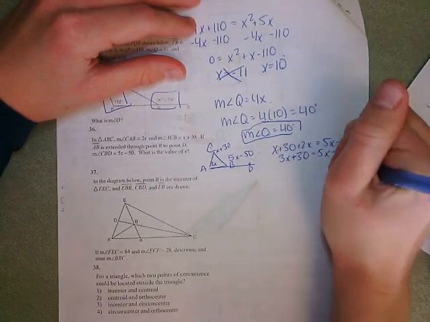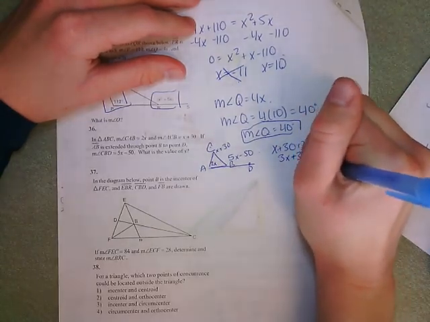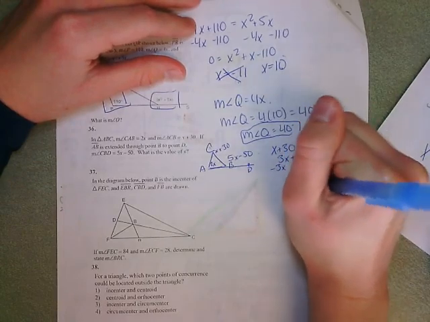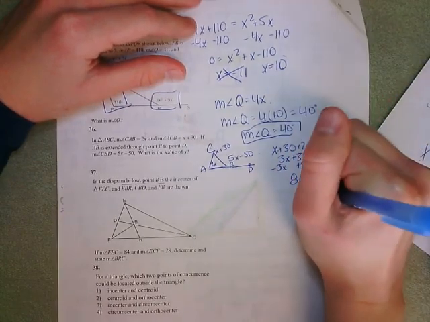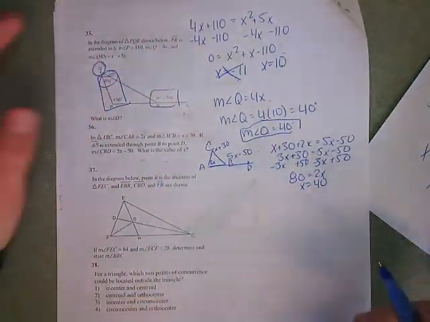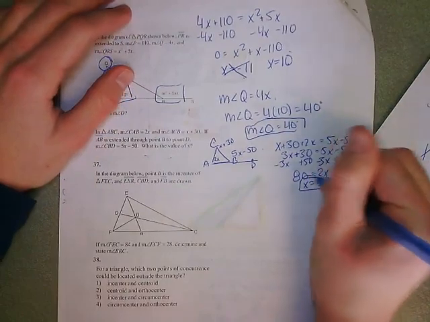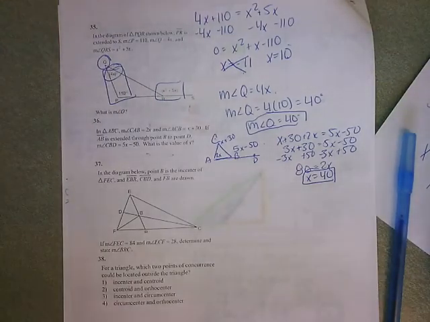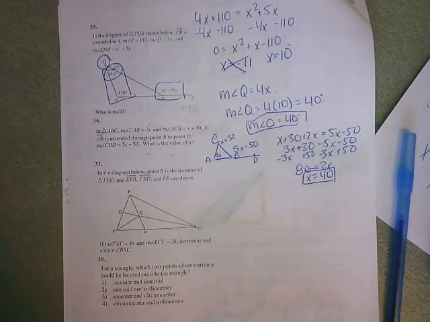Okay, so let's solve our equation for x. Okay, so now the question actually asks us for the value of x, so x is equal to 40. So that is our answer. Okay. All right, 2 more, let's go. All right, so number 37.